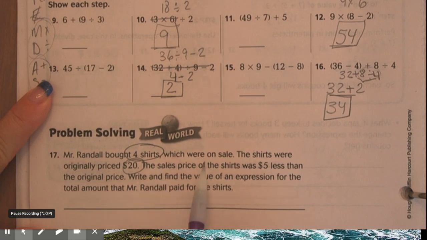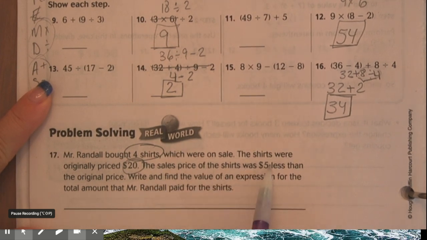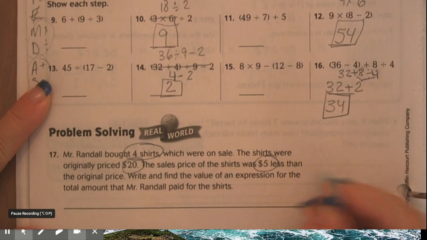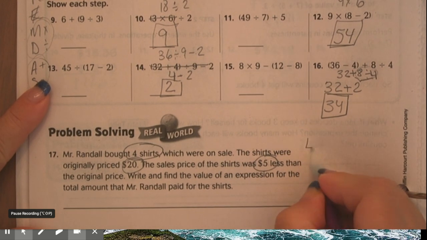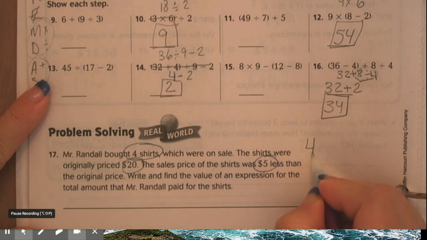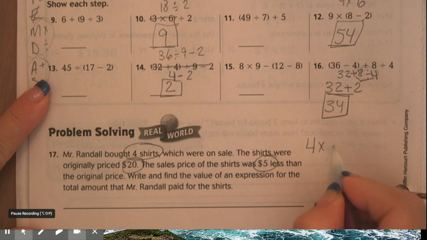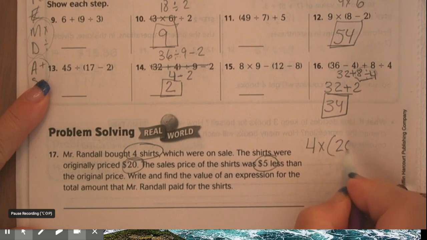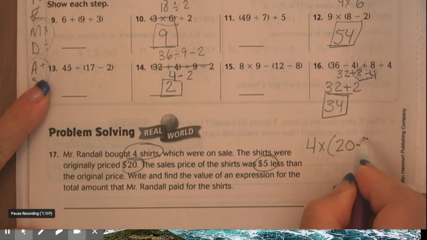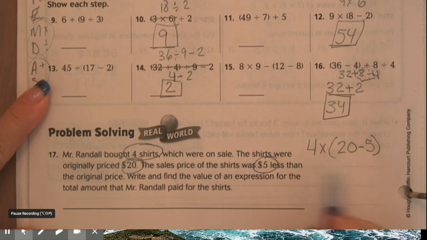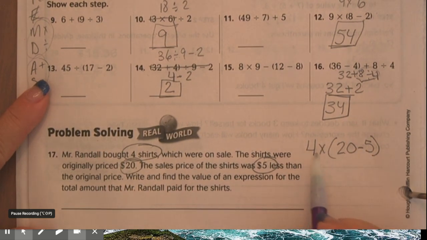The sales price of the shirt was $5 less. Okay, so he's going to buy 4 shirts times, they were $20, but now they're $5 less. So here is your equation. He's going to buy 4 shirts that cost this much. They were $20, but now each shirt is $5 less.